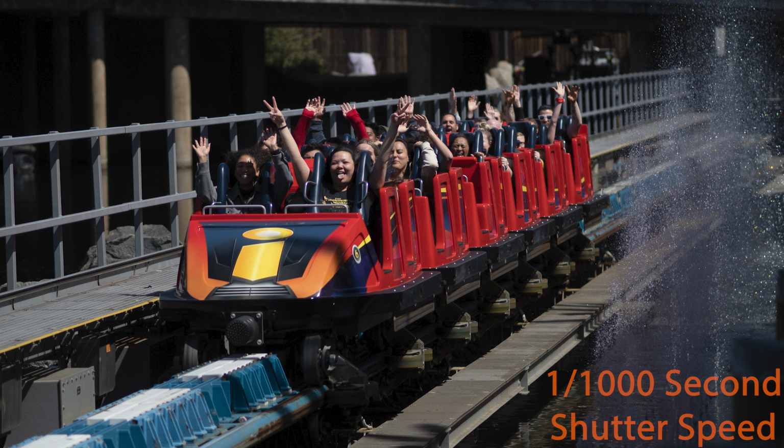So then I increased my shutter speed from a 30th of a second to 1/1000th of a second, increasing it several times and freezing a much shorter moment in time on the sensor. And you can see in the 1/1000th of a second image, the people are very crisp, people's faces are very crisp, the sides of the car are very crisp. You can see the water shooting up on the side is in much sharper focus.